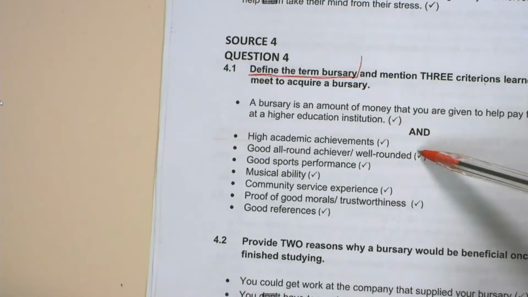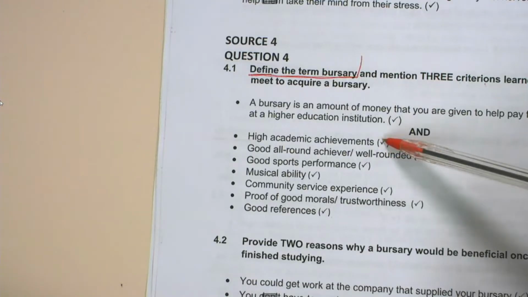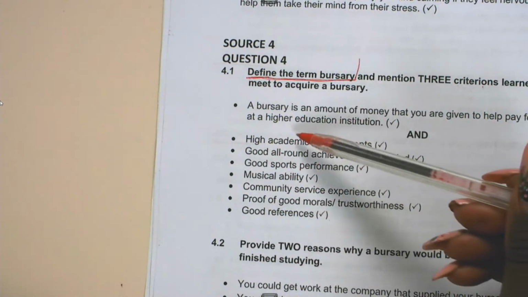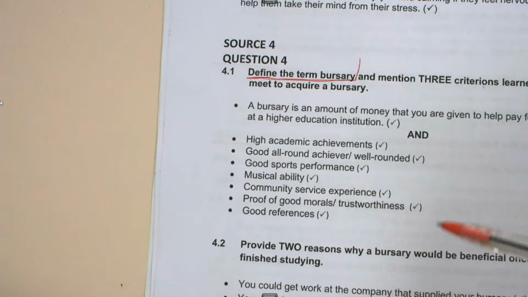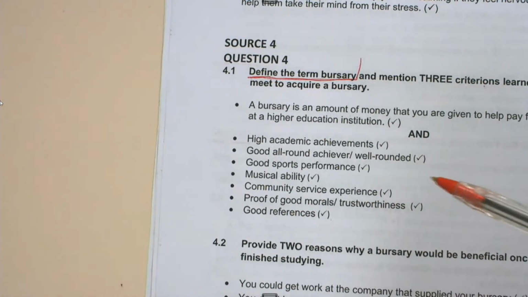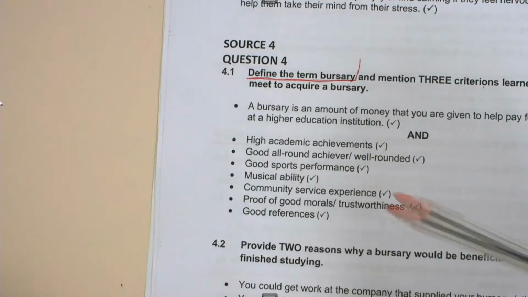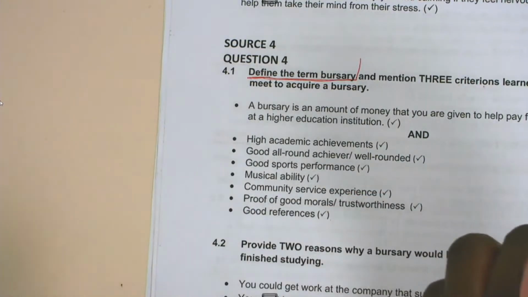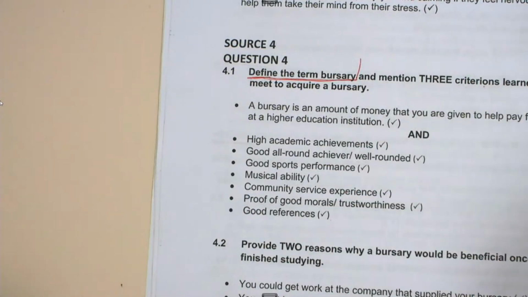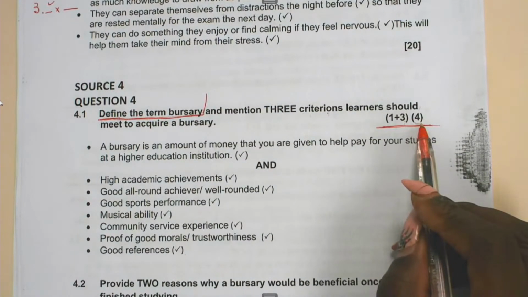You award a mark for only 3. Sometimes learners would be repeating the answers. Please make sure that you don't award the same answers twice, but different wording. It means learners will be getting 4 marks.